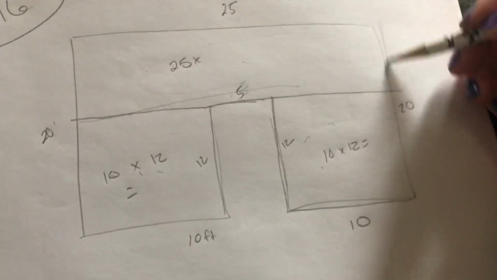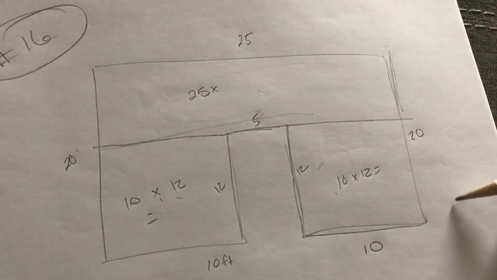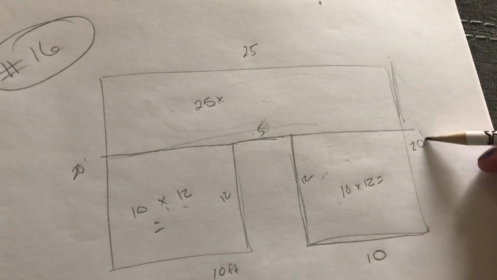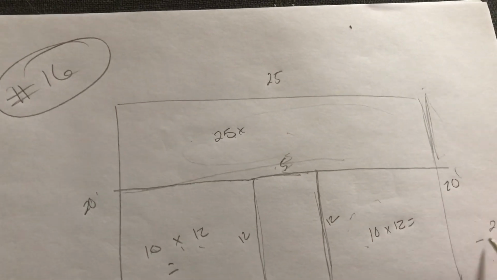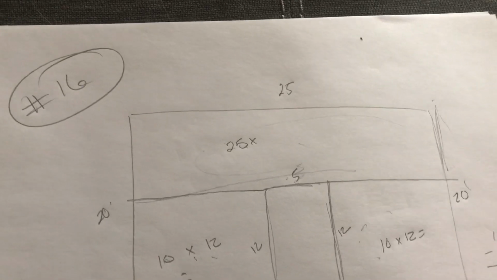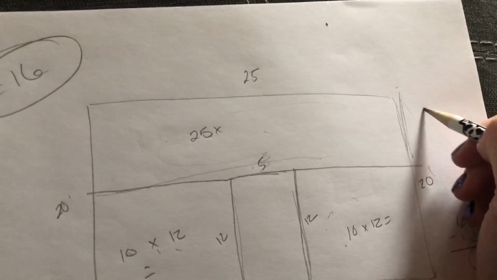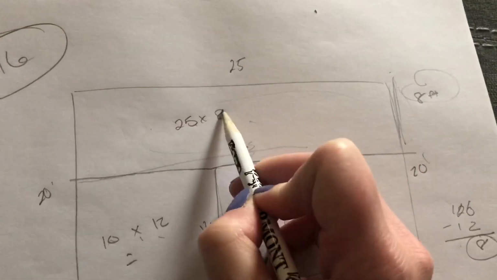And I want just this right here. Now there's no number right here, but I do know that this entire thing is 20 and just this part is 12. So I can do 20 minus 12. Okay, I get 8. So that means this right here is 8 feet. So now I can do 25 times 8 equals.